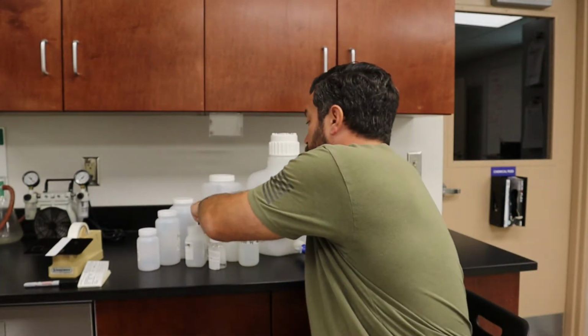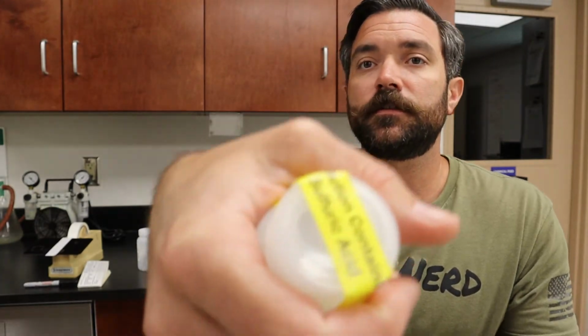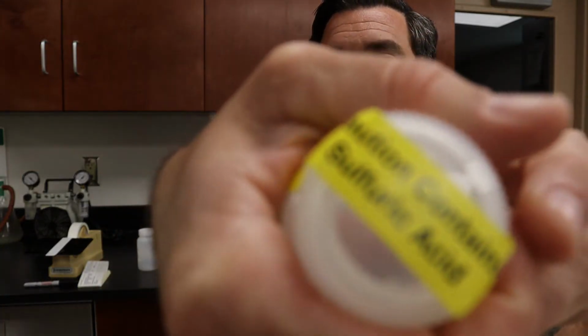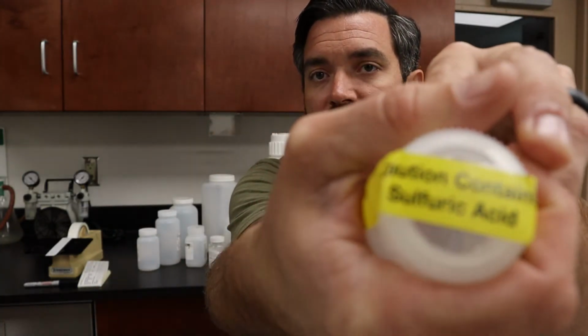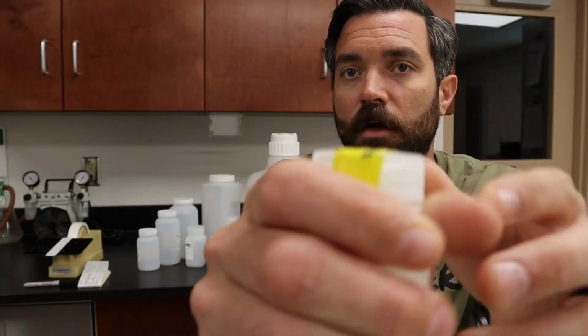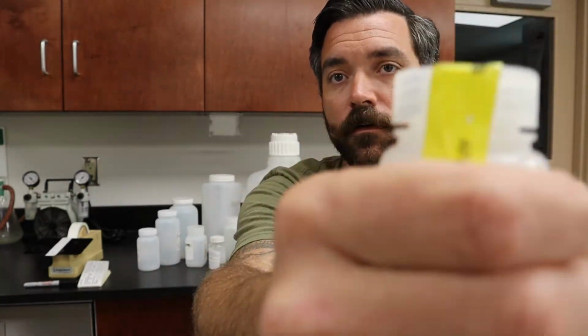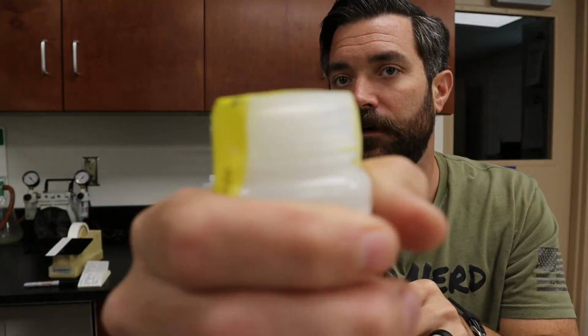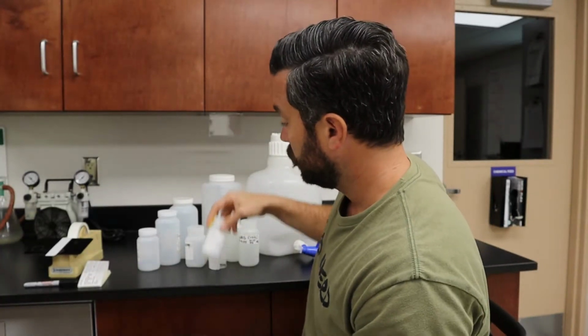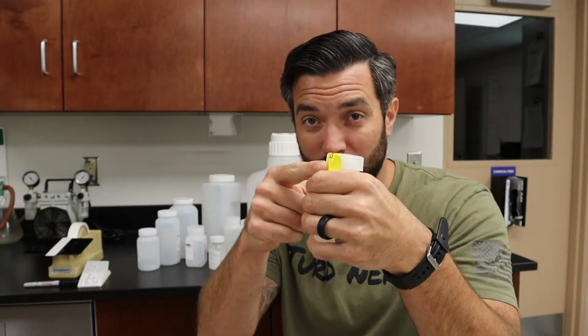Something I really want you to notice is right here. Do you see this sample bottle right here? I don't know if you can read it. It says caution, sulfuric acid. So it's actually got a seal on there. This seal is very important for you as an operator. If you are pouring up a sample and that seal right there is broken in any way, do not use it.